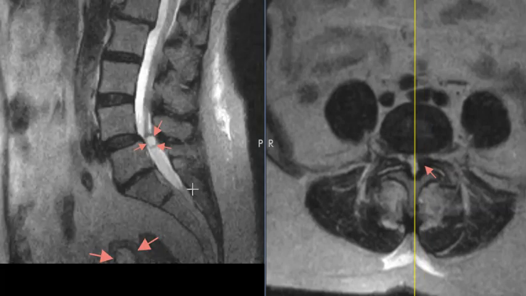But again, a synovial cyst resulting in severe central stenosis and her right lower extremity radiculopathy.